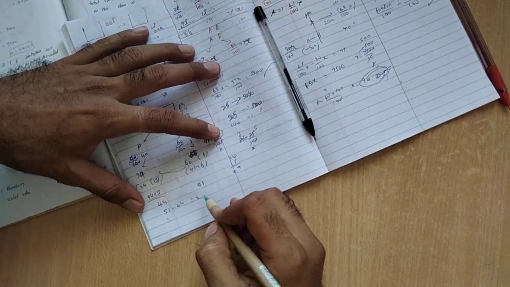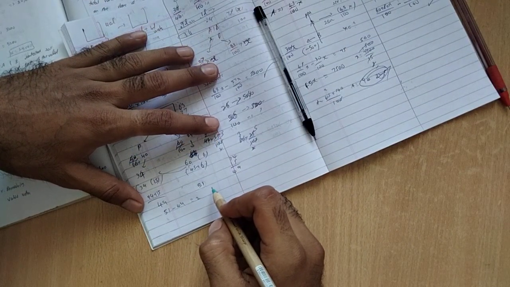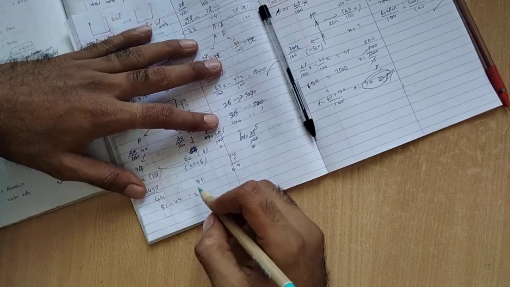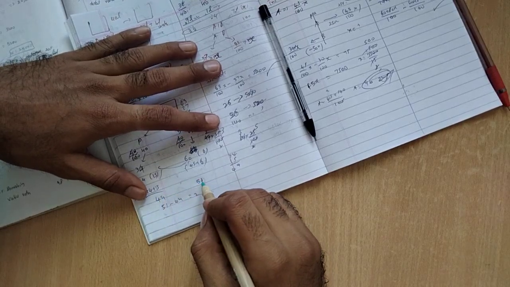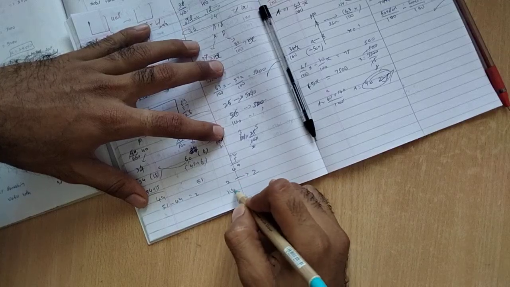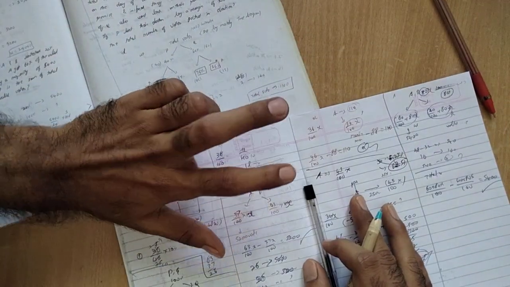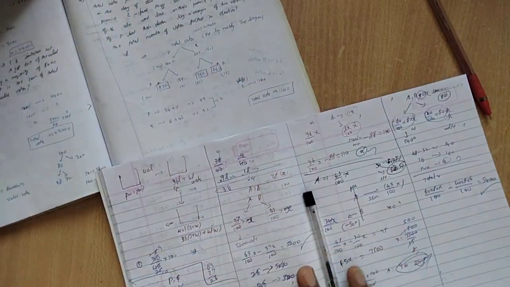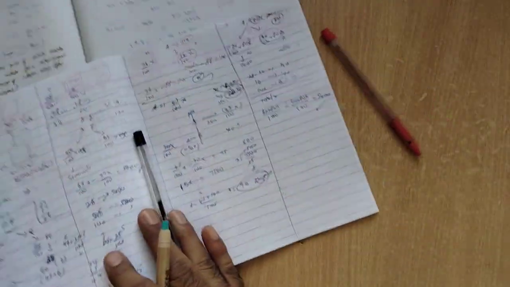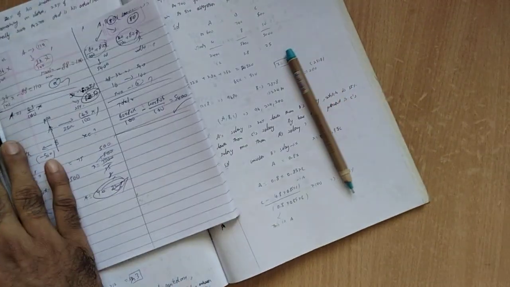The difference of 2 corresponds to 2, and 100 corresponds to x. So x is 100, total is also 100. Such a good question, basic common sense we need. Okay, that's it. Next question, you can just go to this one.